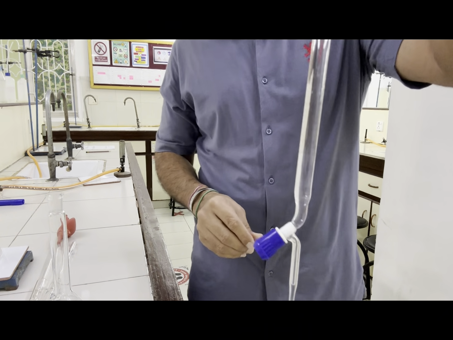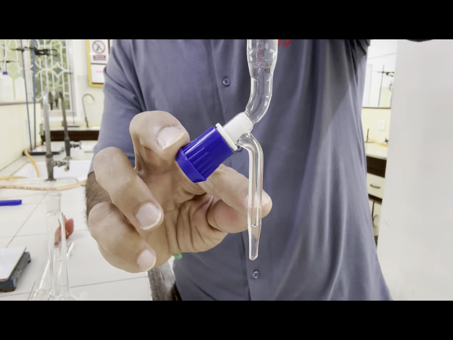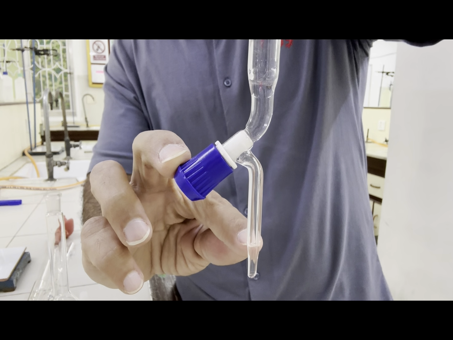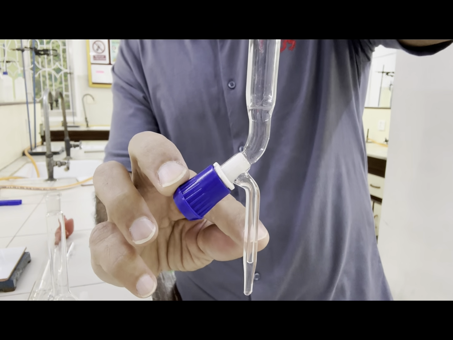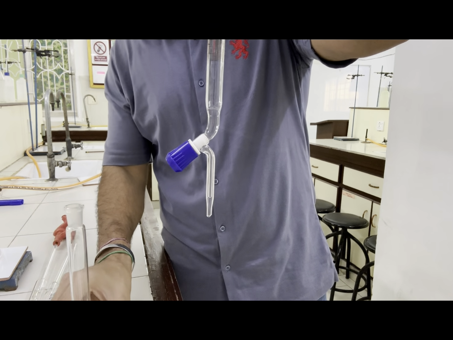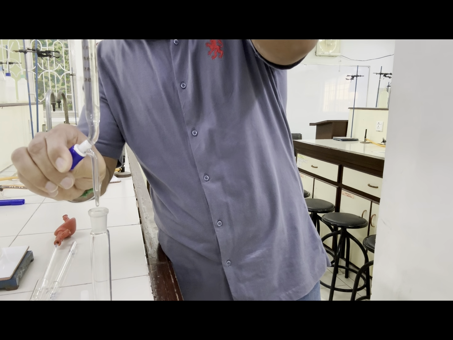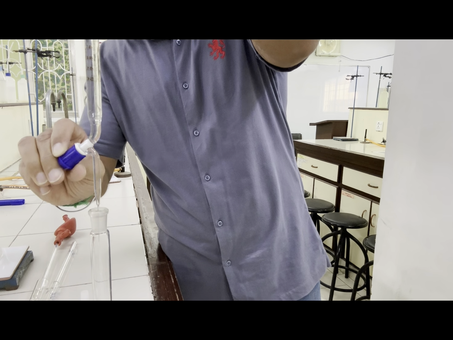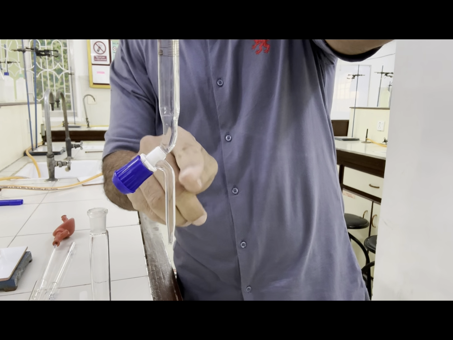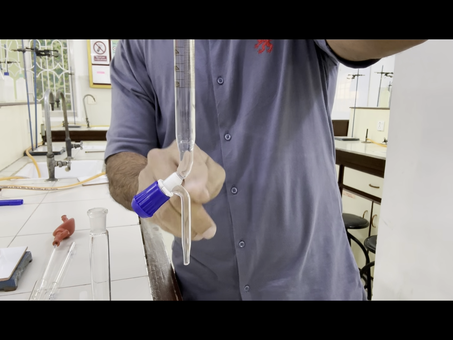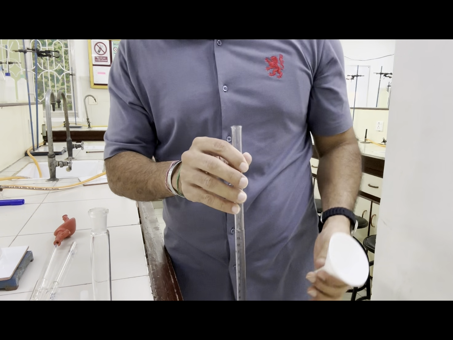Now have a look at this lower end. There is a volume in this burette which is below this knob, and this needs to be filled also. Therefore we will open this knob so that the solution will drain out and then close. And now you can see this column is filled. Actually this includes in the volume we have filled here. So it's necessary to fill this column also.